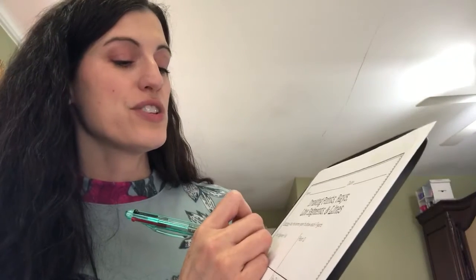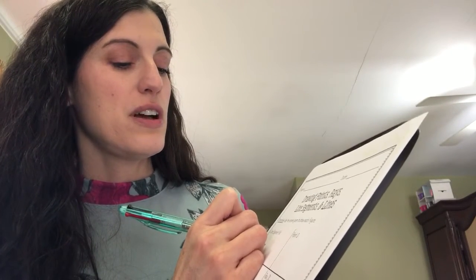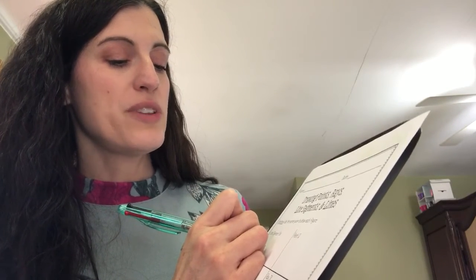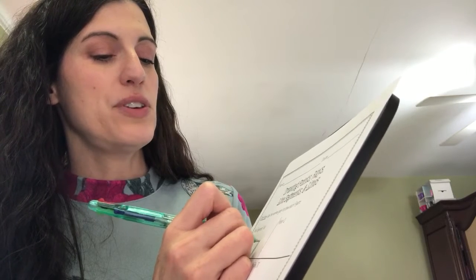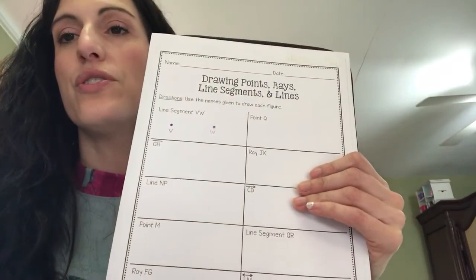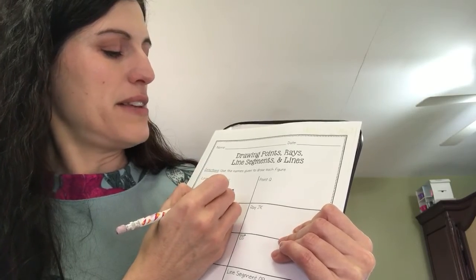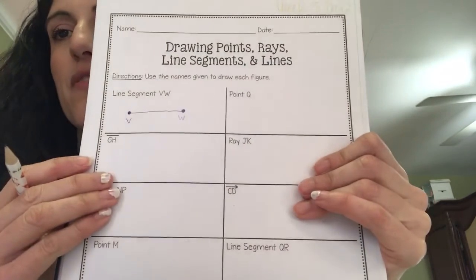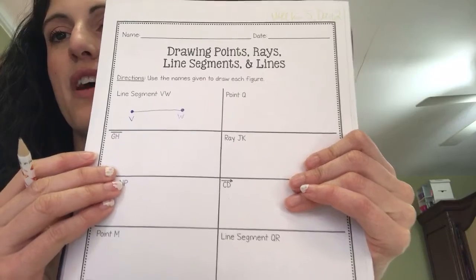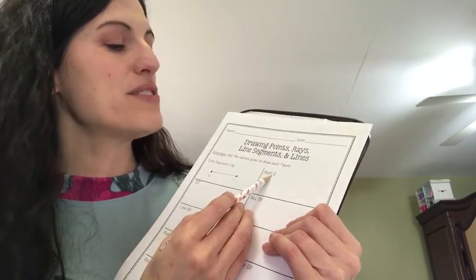So we're going to just draw a point, and we'll name that point V. And then another point W, and then we're going to draw our line segment, VW.